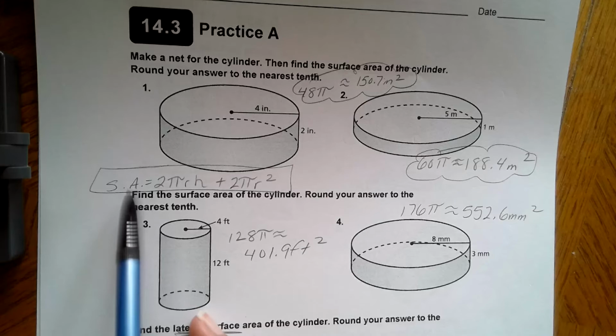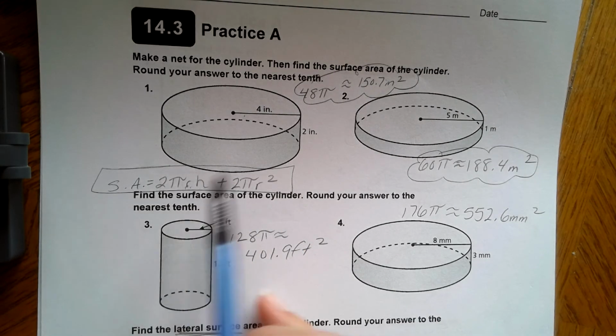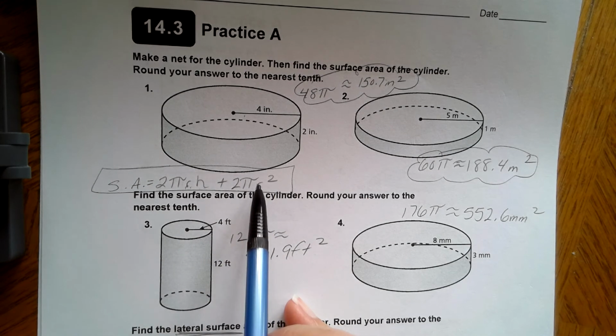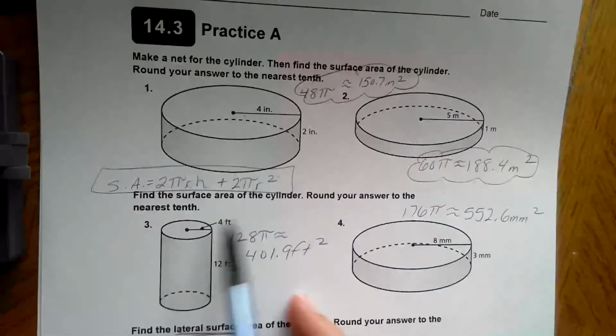And remember, it's not 4 times 2, it's 4 squared. So 4 squared is 16. And in Big Ideas, they give you 2 answers. So you would do all these calculations first, leaving out pi, leave it out at the end.